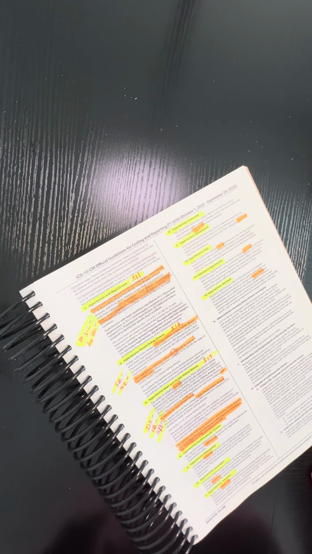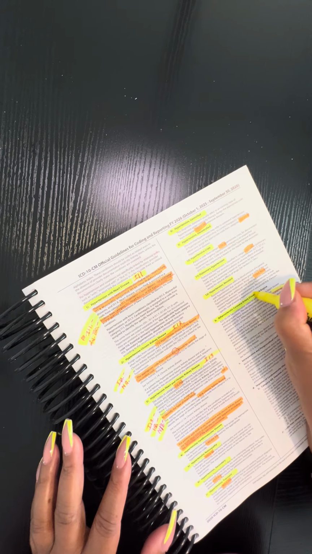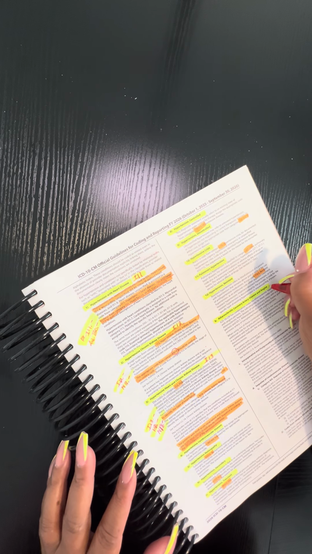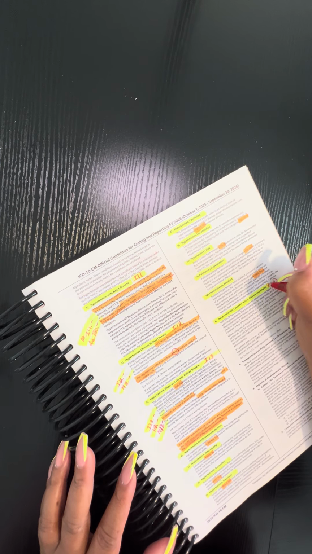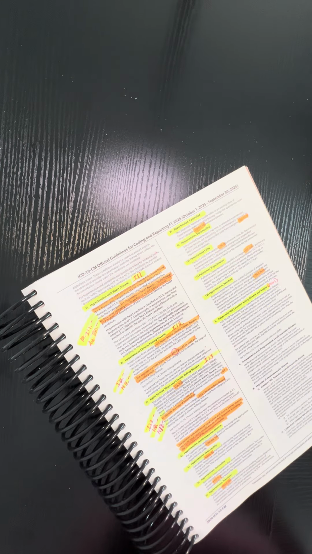So now we're on B. And right here, we want to write the word angina. We just want to write the word pain in parentheses right there. Okay.